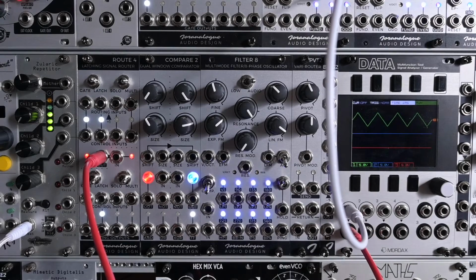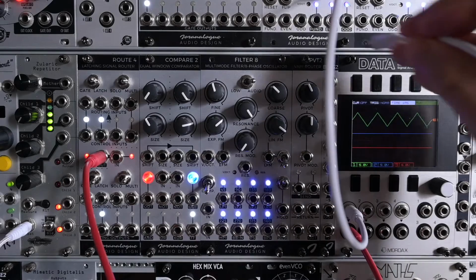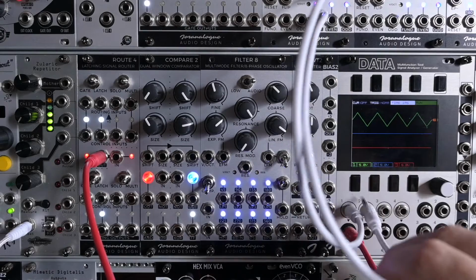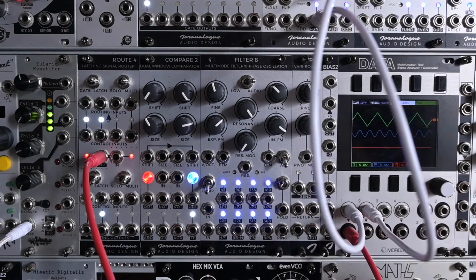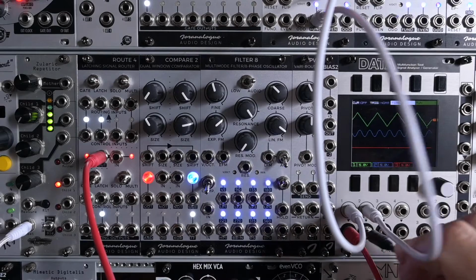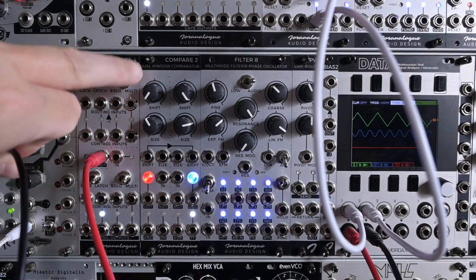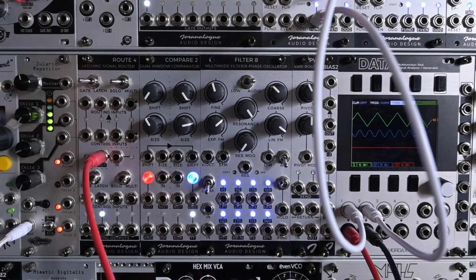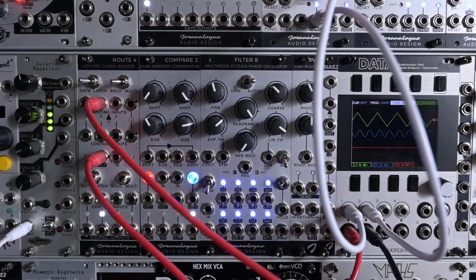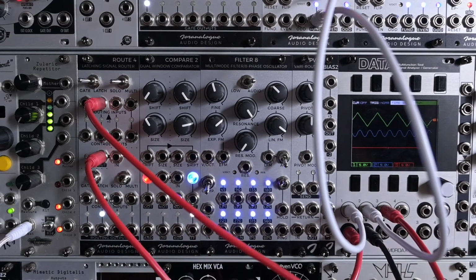Like that. And then when I use one of the other outputs on Generate 3, let's try the fundamental out. So this is at a higher rate, as you can see, than the triangle core. And I just want to see what happens, not like this, when I patch this through Route 4. Let's take this input for now. Let's patch this through as well.